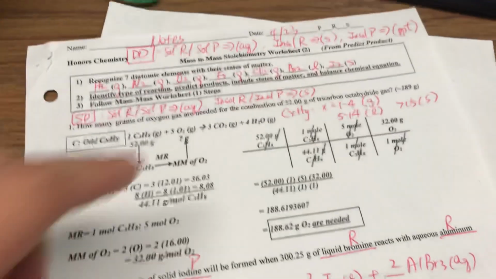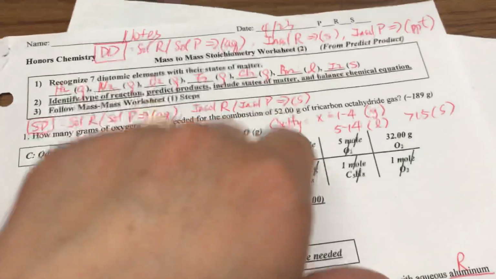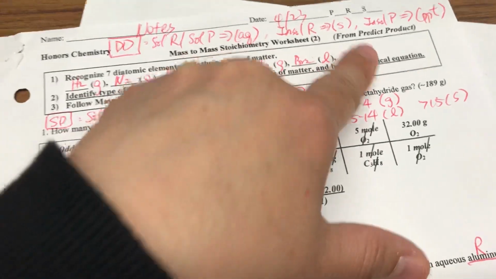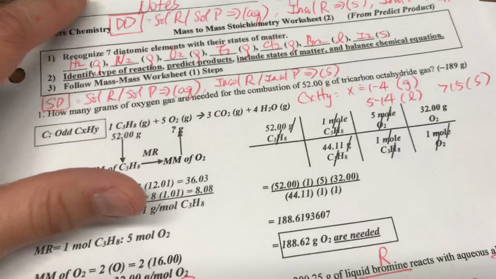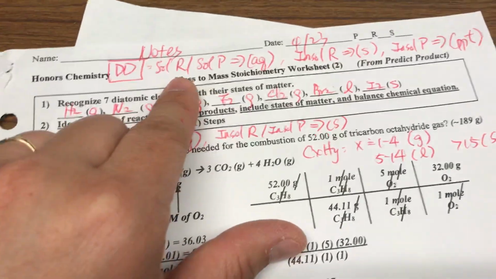Right. So in this worksheet, we're going to talk about mass to mass stoichiometry. The map is the same thing, but this time we're going to predict product. Now, for predict product, we only have three kinds: double, single, and combustion. So the notes here are not something new.